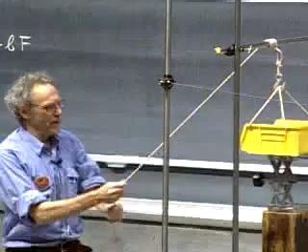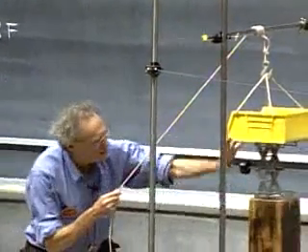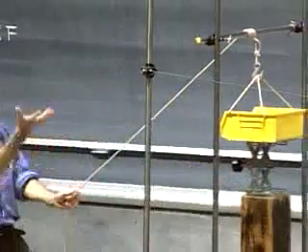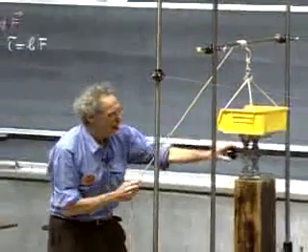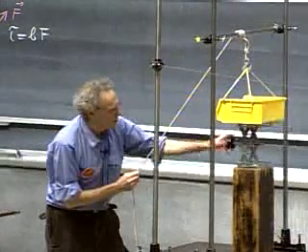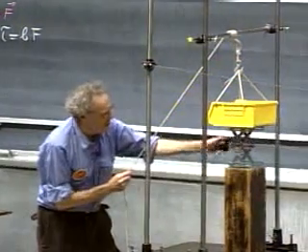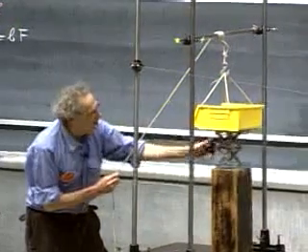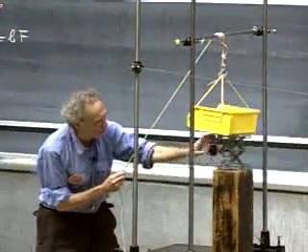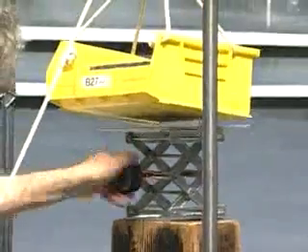Okay. Now I'm going to lower this platform that is holding it up. I can lower it, and it will shortly be hanging now on my rope. There it is. I can remove this now.